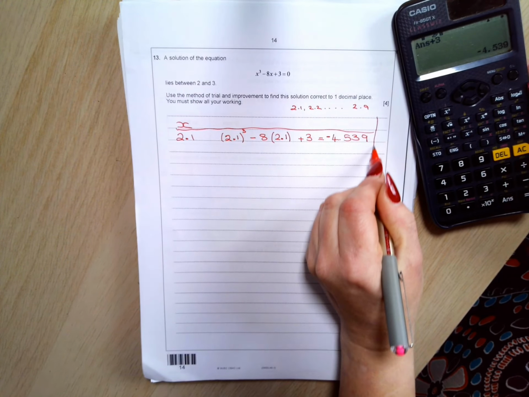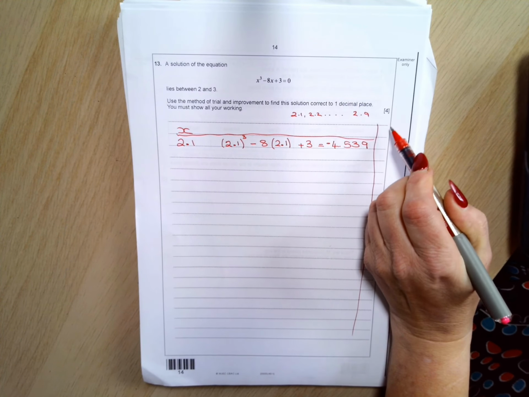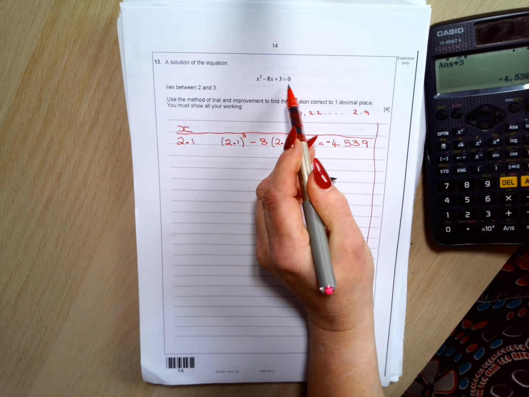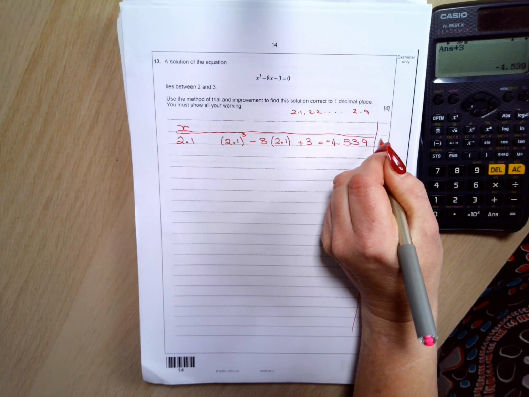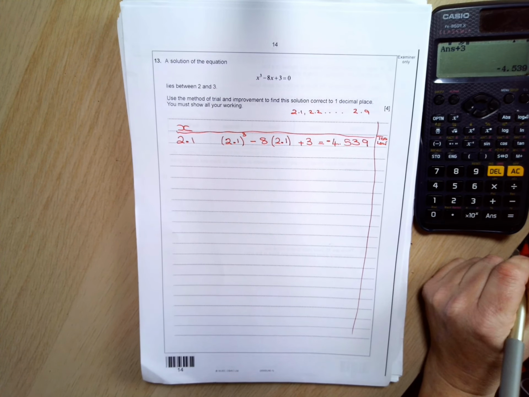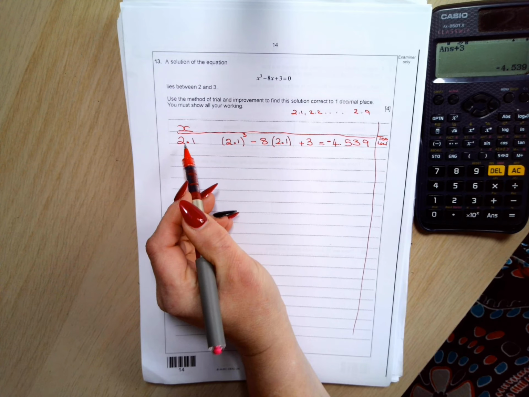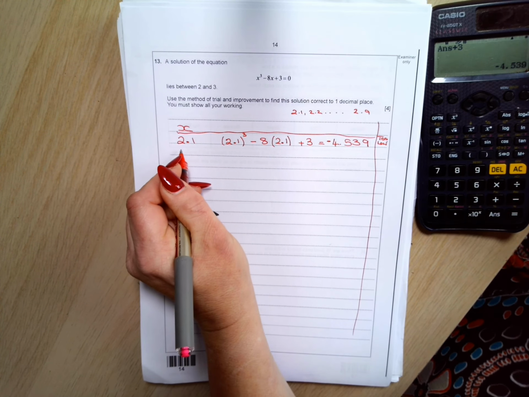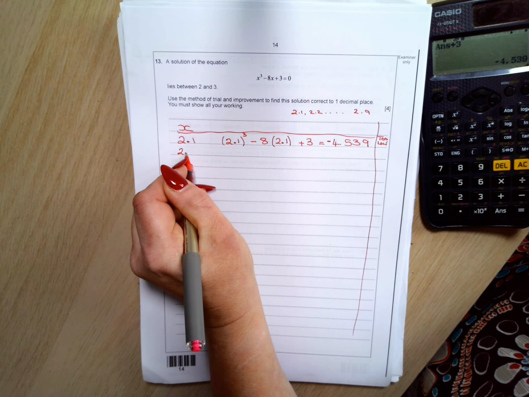Now, my next column is: is it too low or is it too high? Well, my answer needs to be 0. That's below 0. So I'm going to put in here too low. Okay, so therefore what I'm going to do now is put in a number higher than 2.1. I could use 2.2. I'm actually going to do 2.3.